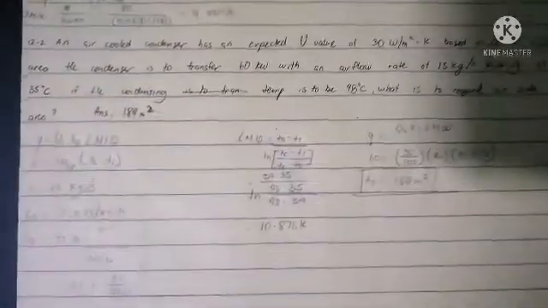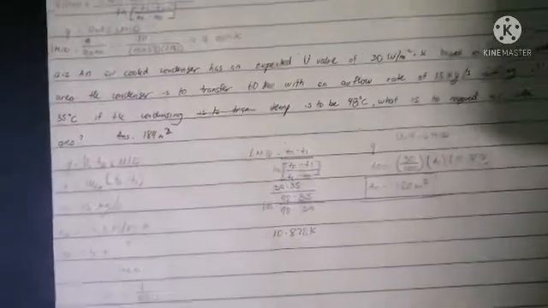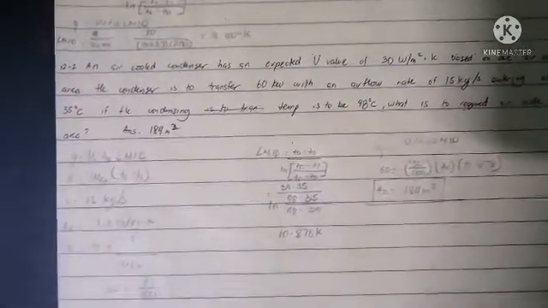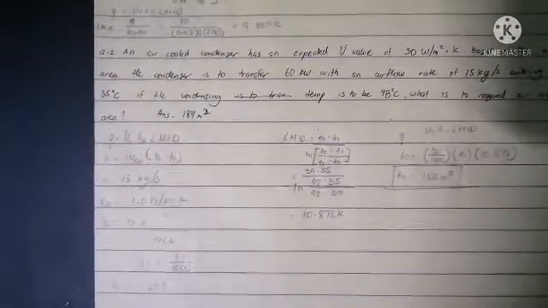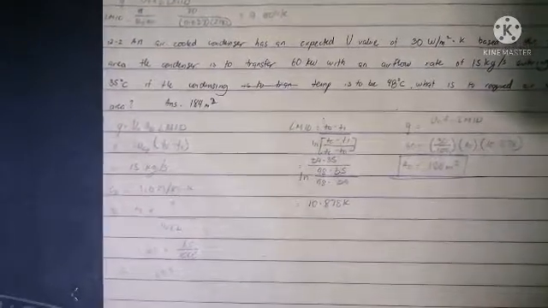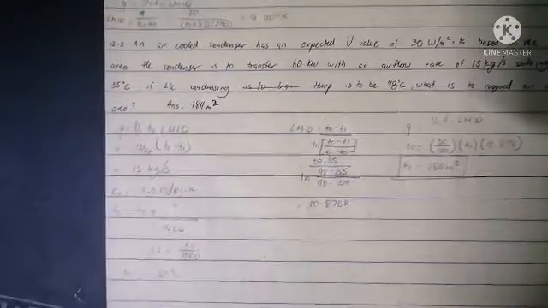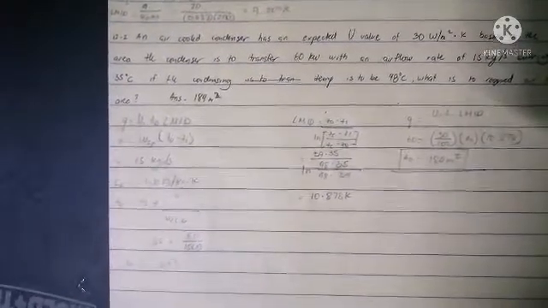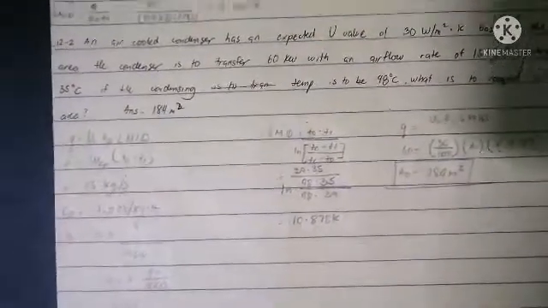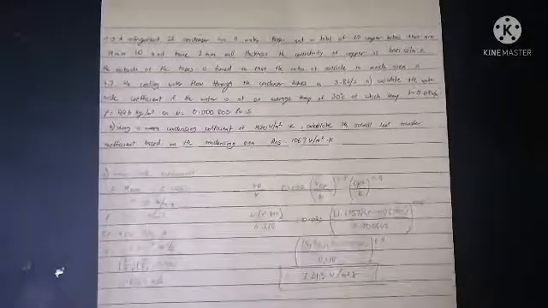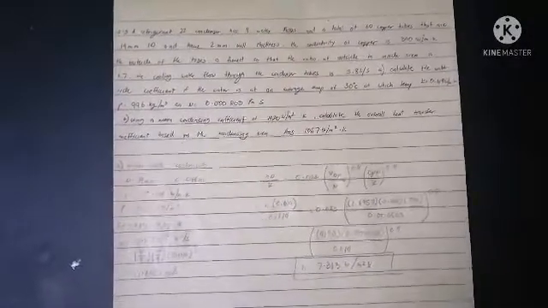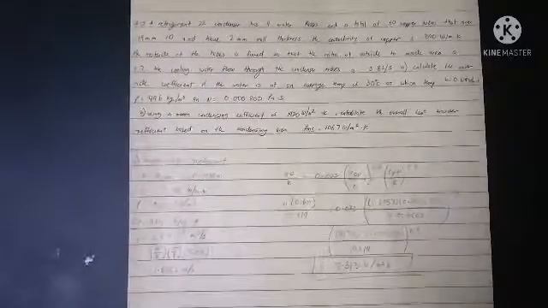So lastly, our Q is 60. Next is our U. So 30 over 1000 times A times 10.878, so A equals 184 square meters.